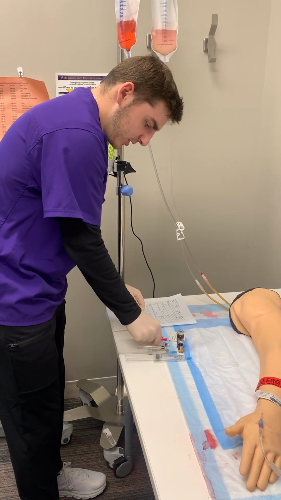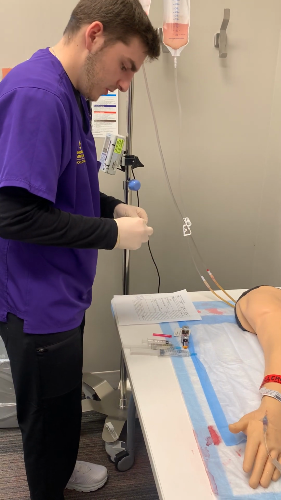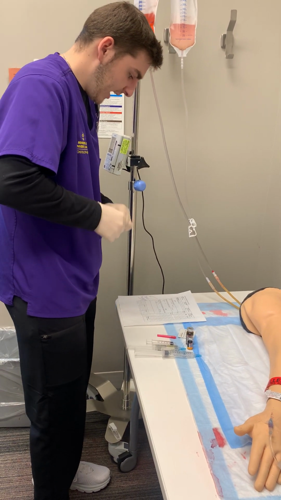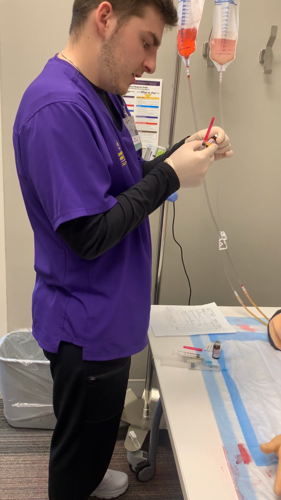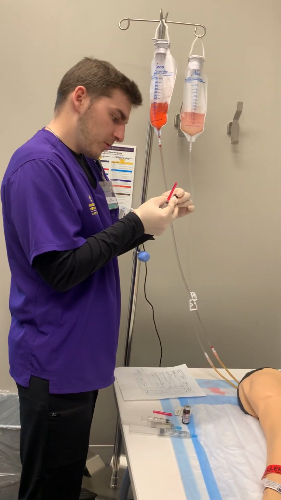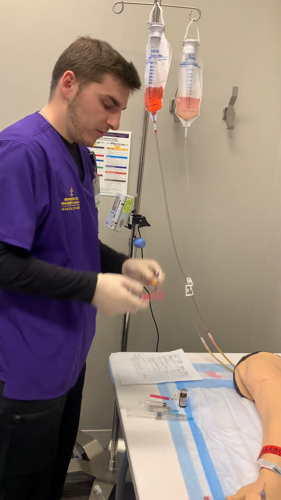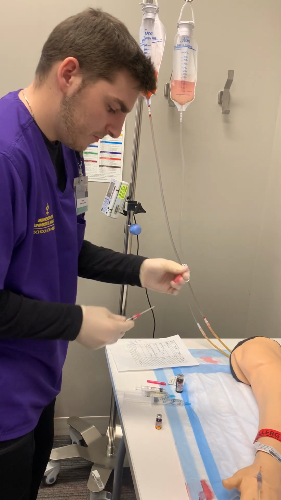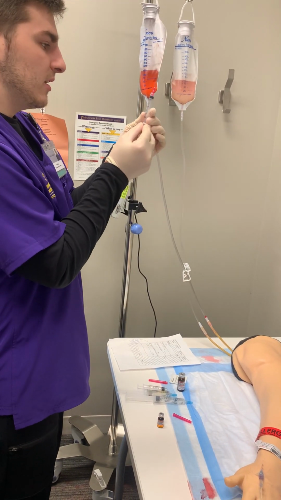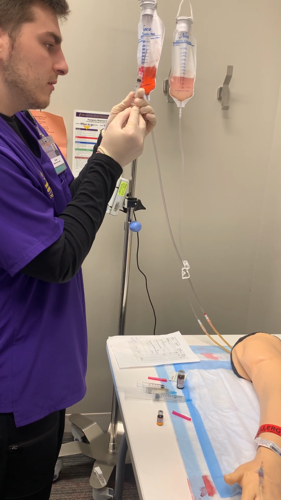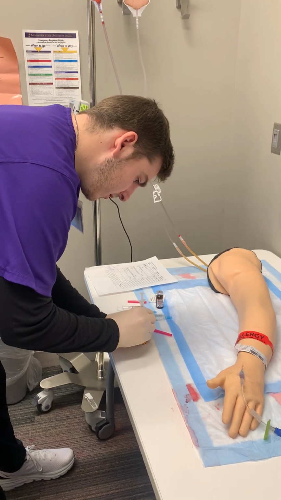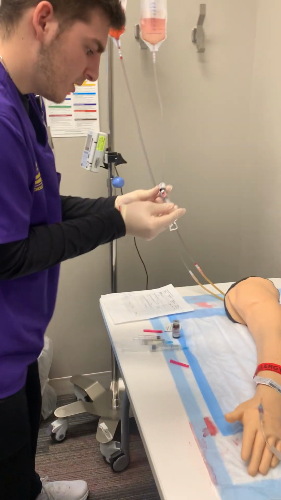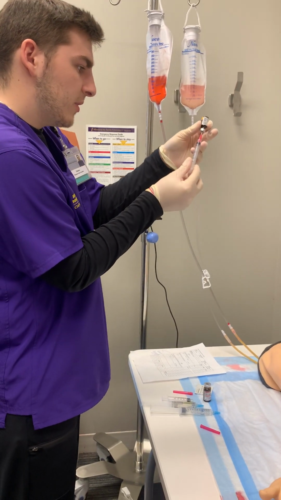So first I'm going to draw up ketorolac, and we're looking for 15 milligrams, and on here it's 30 milligrams per milliliter, so we're going to draw up a half of a milliliter. So I'm first going to inject half a milliliter of air into my vial. Then I'm going to draw up a half mil.